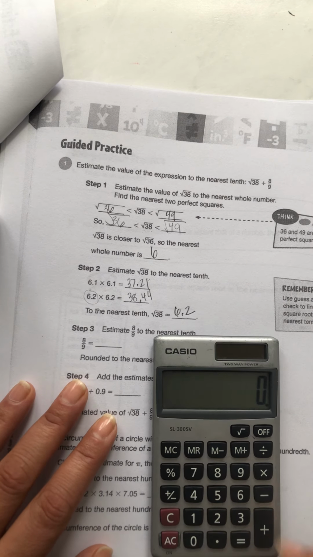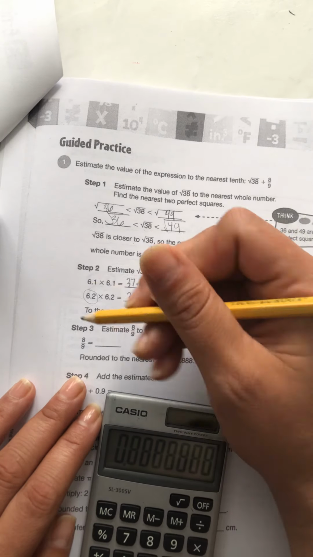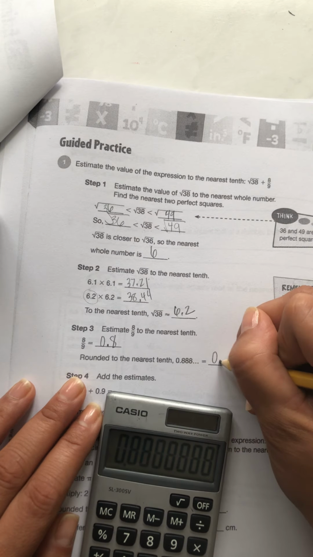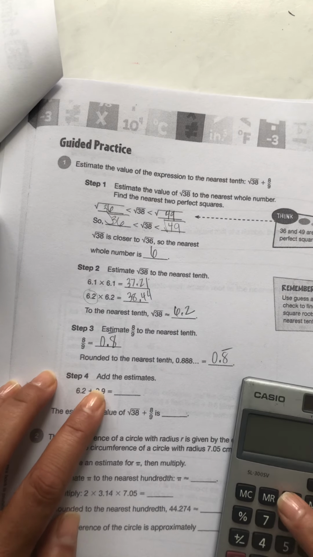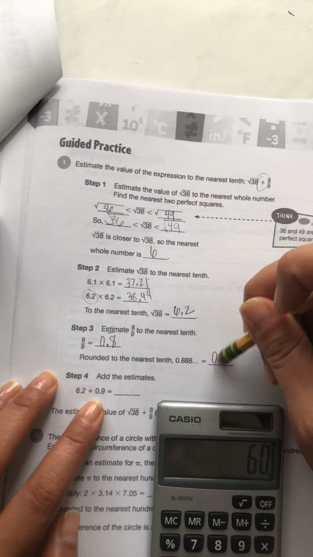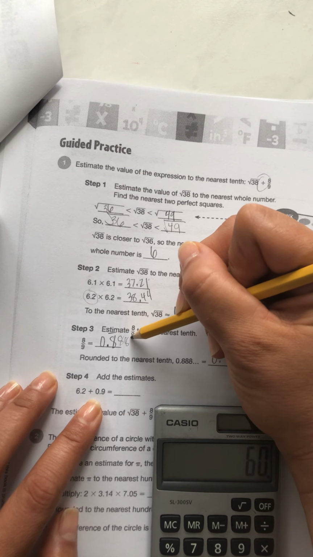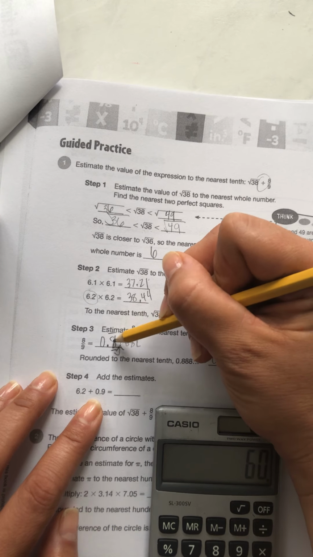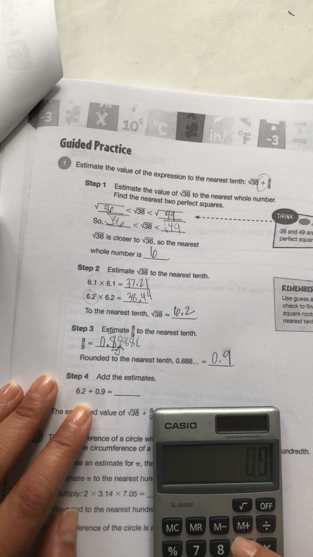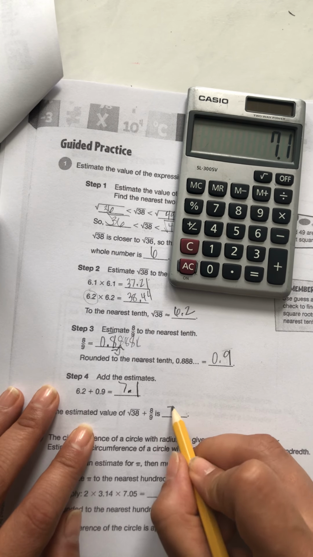Estimate 8/9 to the nearest tenth. So 8 divided by 9 equals 0.888, that's 8 repeated. And then don't forget, what we're doing is adding. So 6.2, oh, we rounded, it gets rounded to 9, because it's 8 repeated and we're rounding to the nearest tenth. So that 8 becomes a 9. So then 6.2 plus 0.9 equals 7.1. So the estimated value is 7.1.